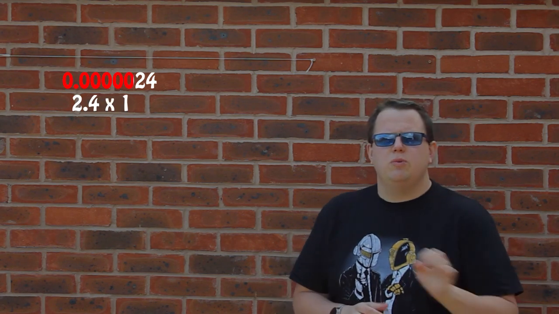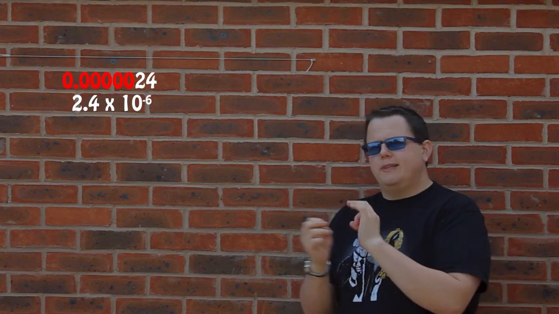In our case, just a 4. Now we need to work out our powers of 10. So we count the zeros, including the one before the decimal point, and this gives us our negative power of 10. It has moved the decimal point to the left, so these are negative powers of 10. And again, here it is 6, so our number here is 2.4 times 10 to the minus 6.